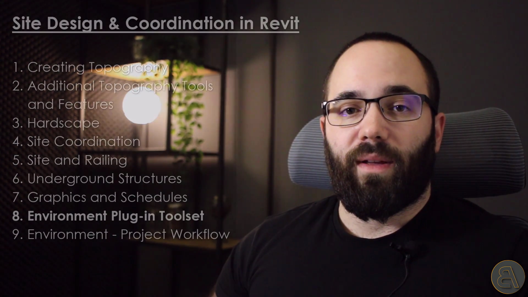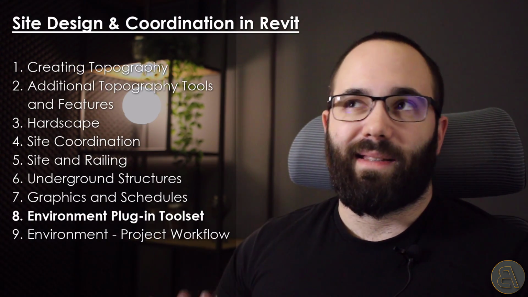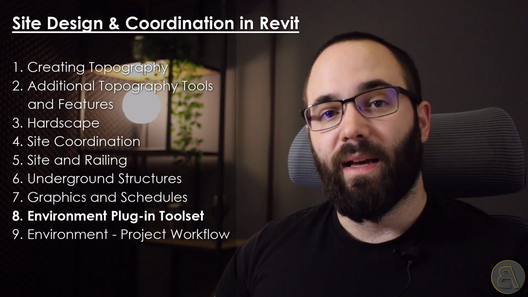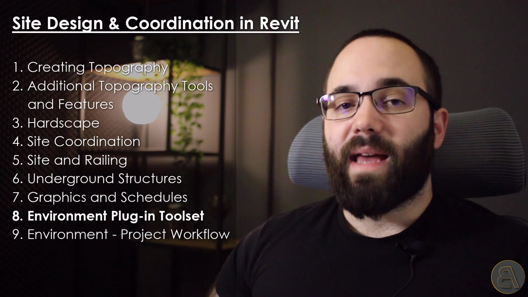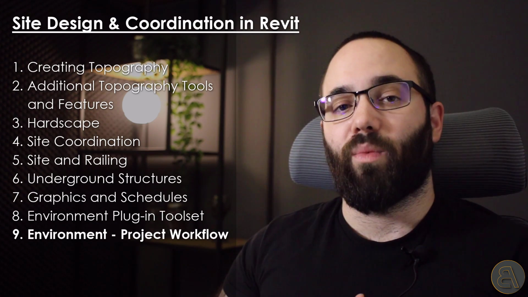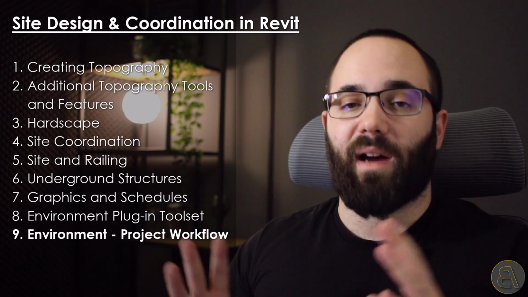And for the last few chapters, in the 8th chapter, I show you just how to use all of the tools in this toolset, how they're meant to be used. And then in the 9th chapter, we put everything together and create a workflow where we complete an entire public space project, step by step, and show you the entire workflow by implementing this toolset.